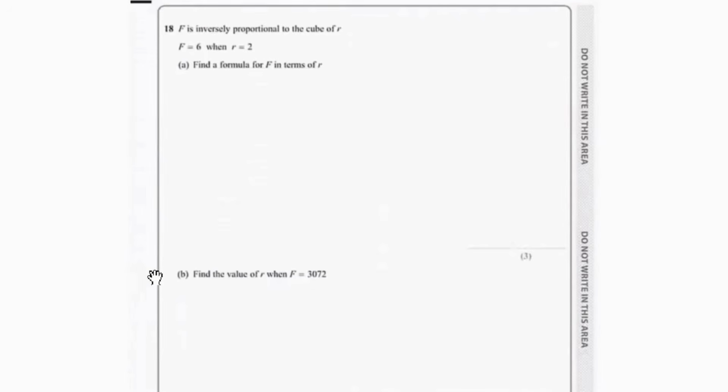It says f is inversely proportional to the cube of r. So if it's inversely proportional to the cube of r, it's 1 over r cubed, which means f equals k over r cubed. It is very important to make the equation for these questions. You cannot assume the values. When f is 6, r is 2. So 6 equals k over 2 cubed. This step is done to find the value of k so that you can make the formula correctly. Because it says in the question, find a formula for f in terms of r. It doesn't say in terms of k and r. So you have to find the value of k.